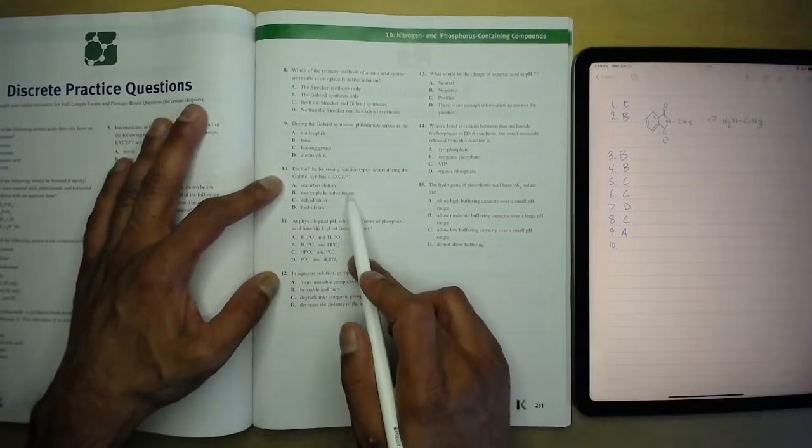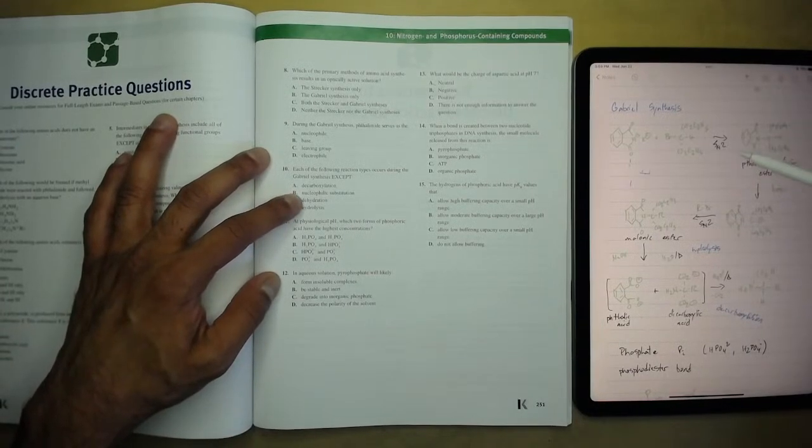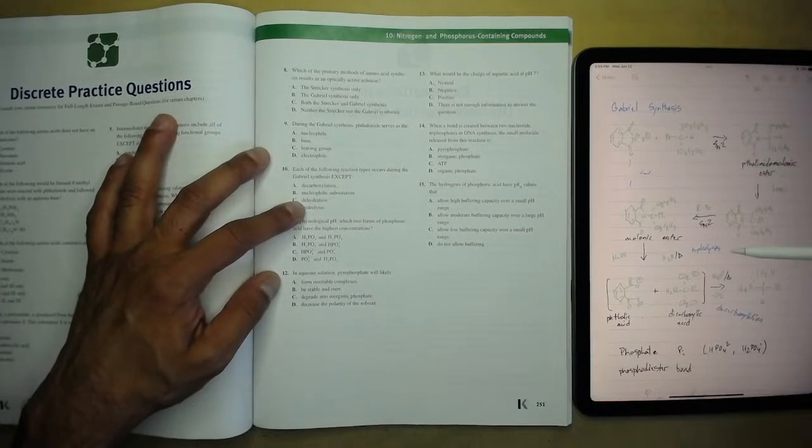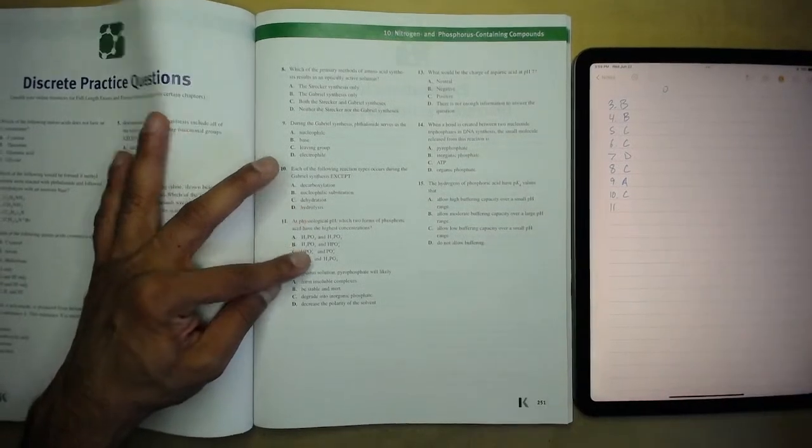10. Each of the following reaction types occurs during the Gabriel synthesis except A, decarboxylation, B, nucleophilic substitution, C, dehydration, D, hydrolysis. Gabriel synthesis. Decarboxylation is one of them. Nucleophilic substitution is SN2. Dehydration is not there. Hydrolysis is. Dehydration, C, is not present in the Gabriel synthesis. 10 is C.